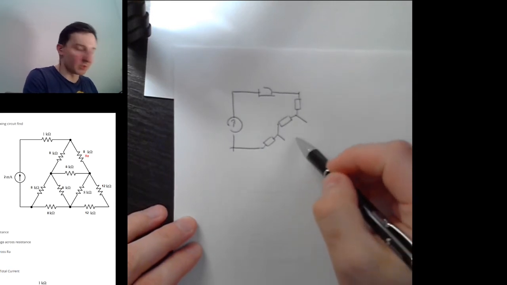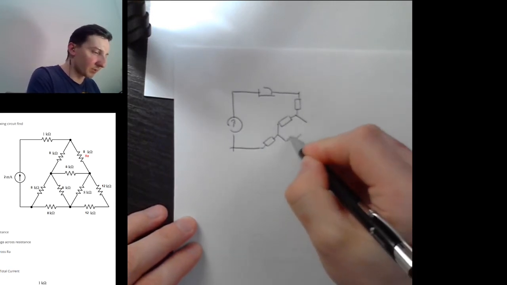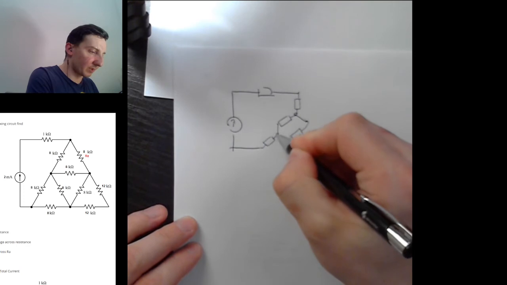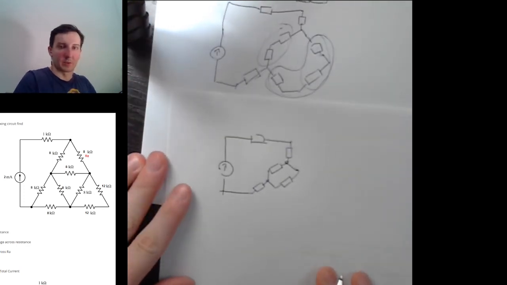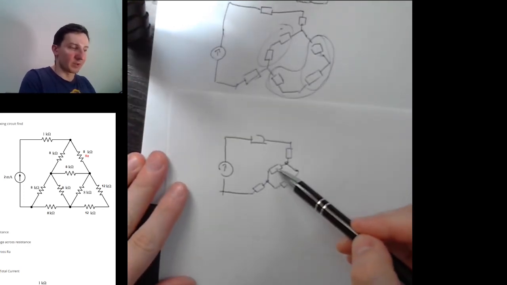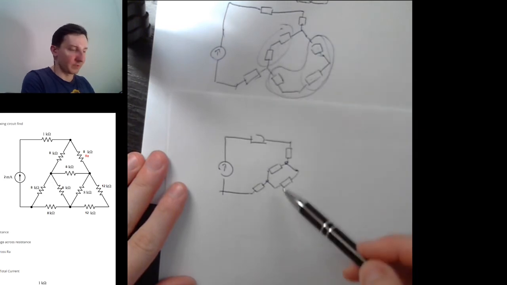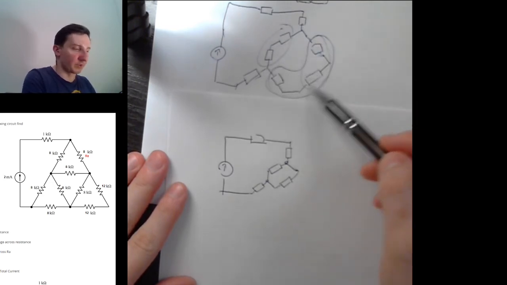So we have a single resistor between these two nodes, this one and this one. Okay, so we have a single resistor right here, which is equivalent to this, and a single resistor here, which is equivalent to this.